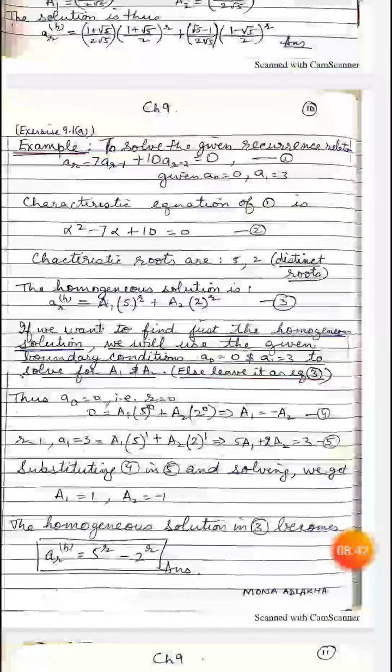So your characteristic equation becomes equation 2, alpha square minus 7 alpha plus 10 equal to 0. Remember, the f(r) on the right hand side has to be equal to 0 if you have to find the homogeneous solution. And your characteristic roots, these are your distinct roots 5 and 2, and your homogeneous solution will become ar h is equal to a1 5 to the power of r, where alpha 1 is 5 and alpha 2 is 2, plus your a2 into 2 to the power of r.